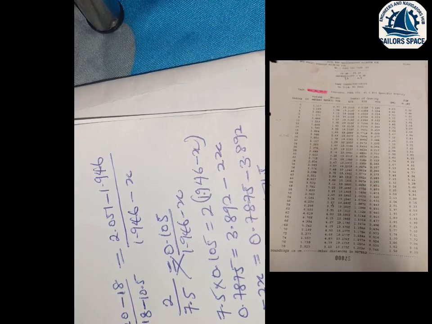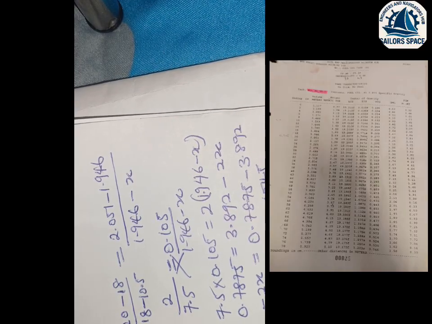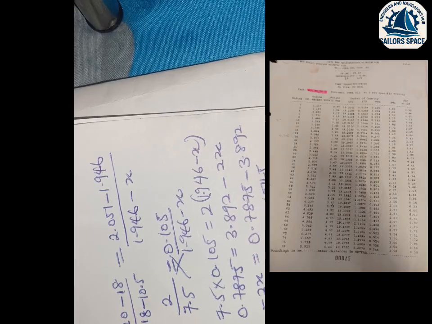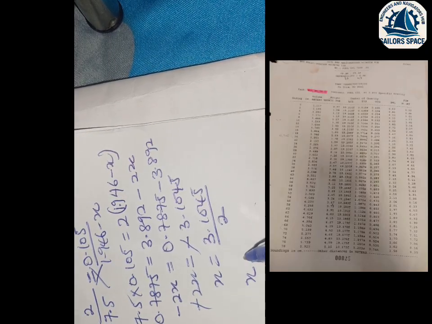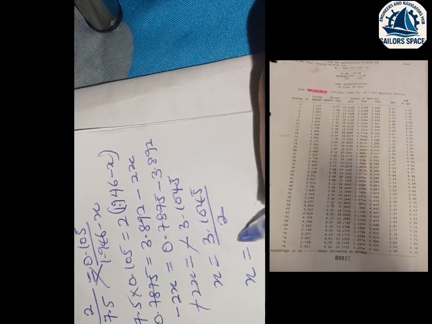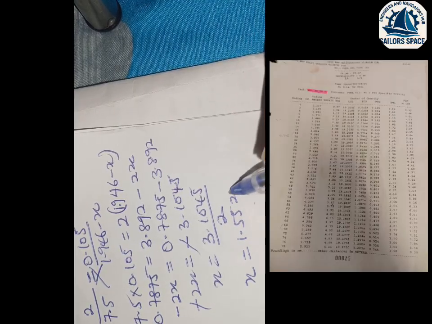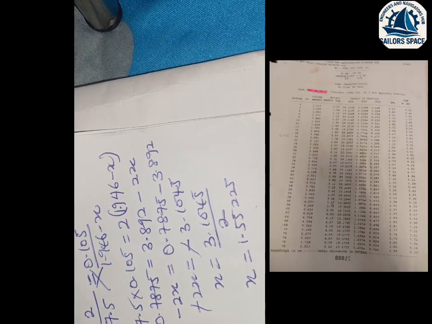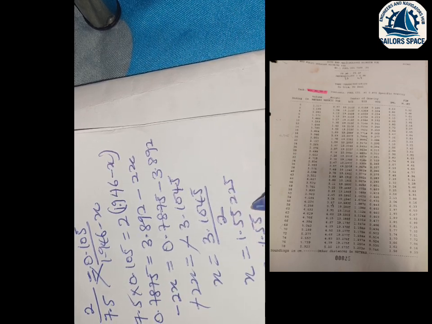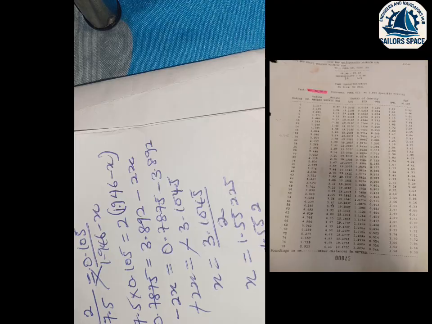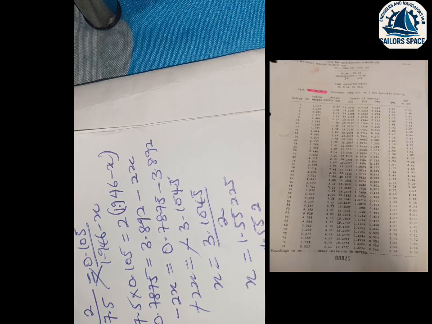So this cancels this, x will be equals to 3.1045 divided by 2. So x will now be equals to 1.55225, the exact value, approximately to 3 decimal places, because my sounding table had 3 decimal places. We will now have 1.552.